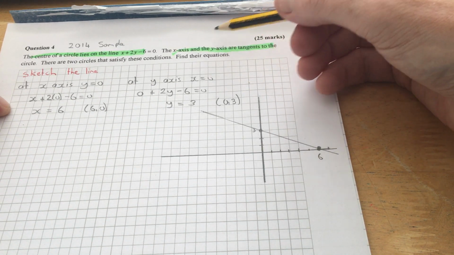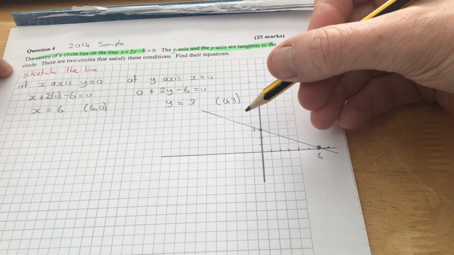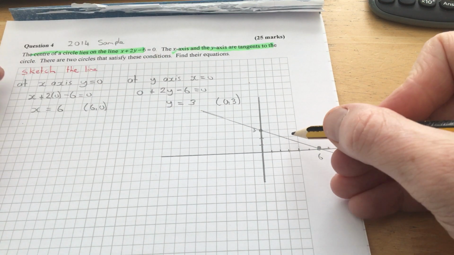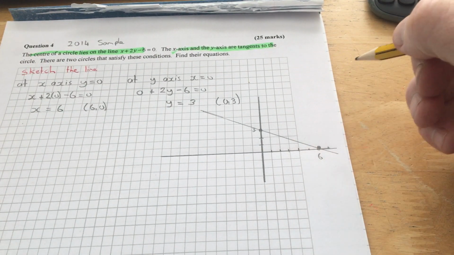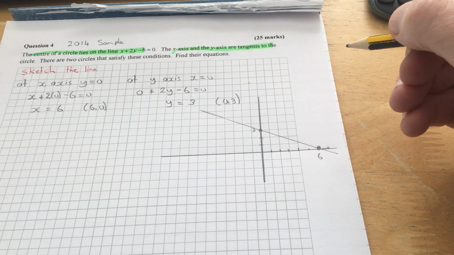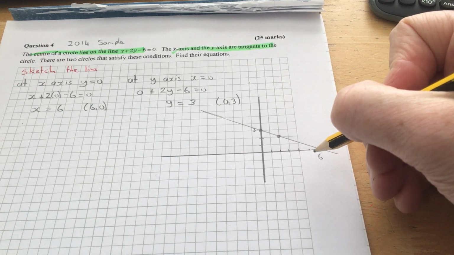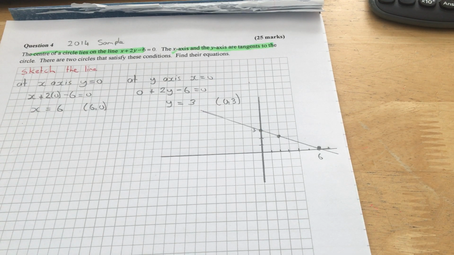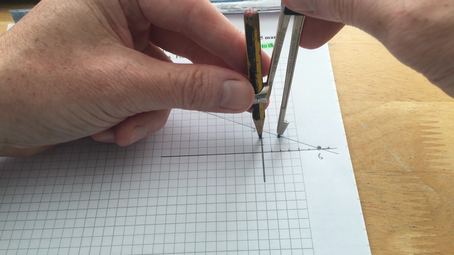Now the second part: the x-axis and y-axis are tangents to the circle, so that means the circle has to be in quadrant 1 or 2, because the centre is on that line. The centre is on this line somewhere, so there are two circles that satisfy that. For the first centre, you can maybe have a little guess. If the x-axis and y-axis are tangents to the circle, then they are both the same distance away from the centre, if that makes sense. Now I'm going to try to draw this.